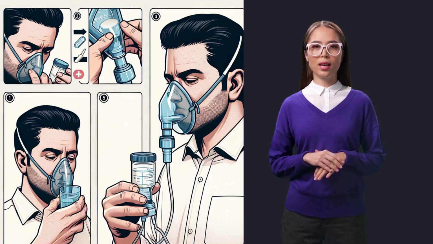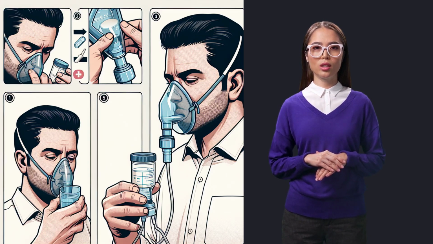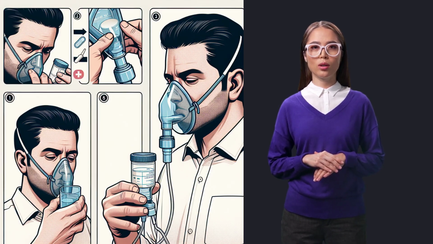How to assemble the nebulizer. Once the medication is ready, it's time to assemble the nebulizer. Connect the tubing to the compressor and the medication cup. Attach the mask or mouthpiece to the medication cup. Double-check all connections to ensure they are secure.